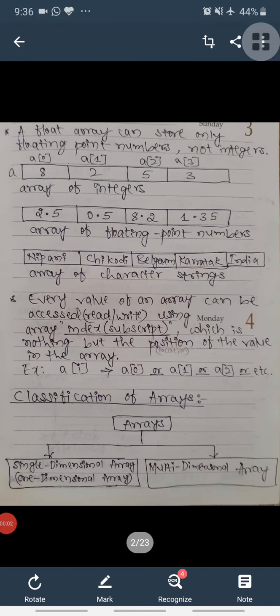Dear students, in this video we will see the categories or classification of arrays, or types of arrays. Arrays are mainly categorized or divided into two types. First type of array is a single dimensional array, also called a one dimensional array. Second category is a multi-dimensional array.